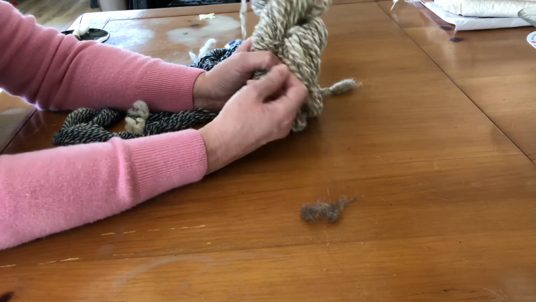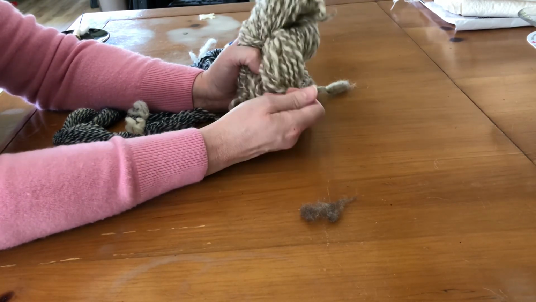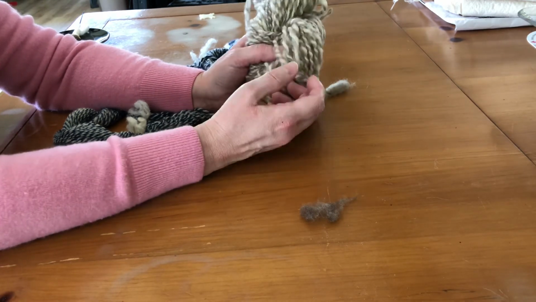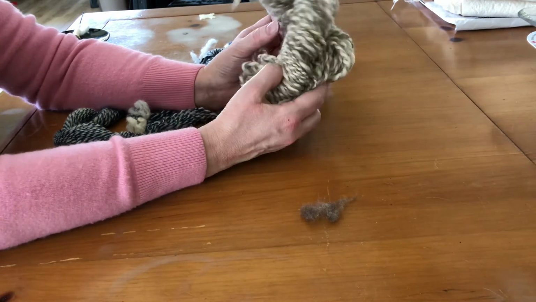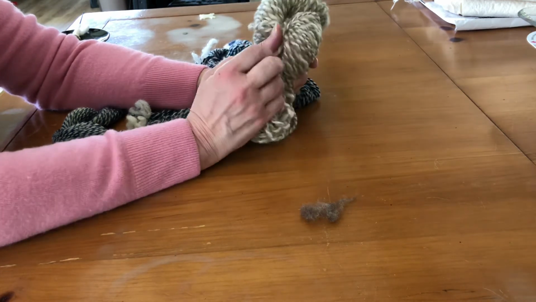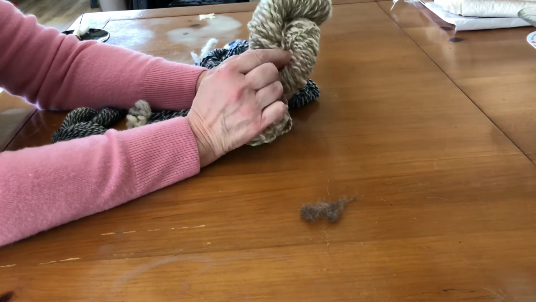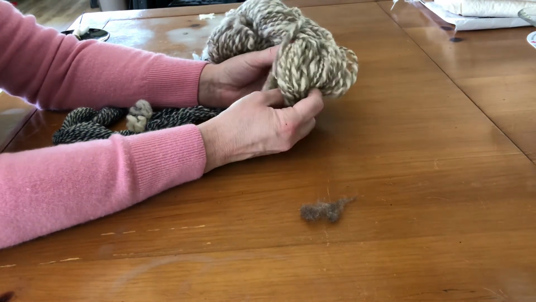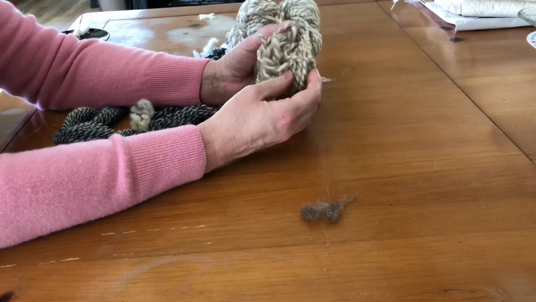And I kept at it, and I kept practicing with my draft. And sure, I did short forward draft because I was terrified of doing anything longer. But with practice and doing these kinds of marl yarns, I could see, well, why doesn't it look like commercial yarn? And part of that has to do with consistency.